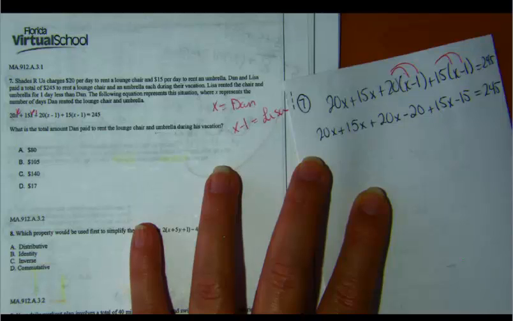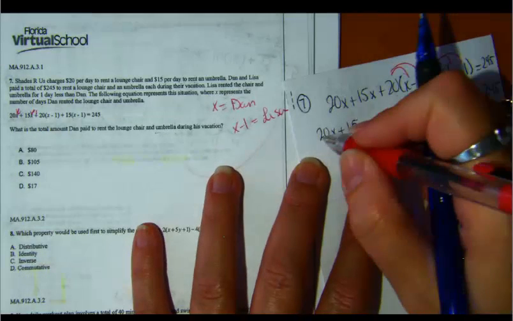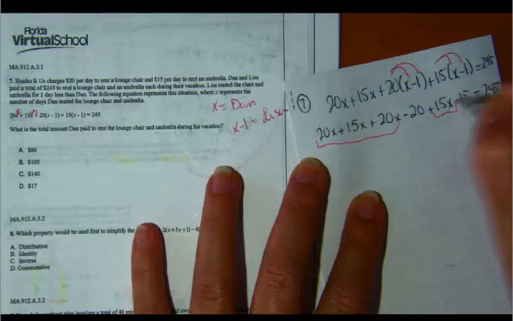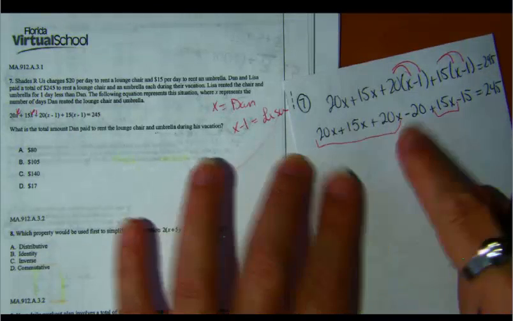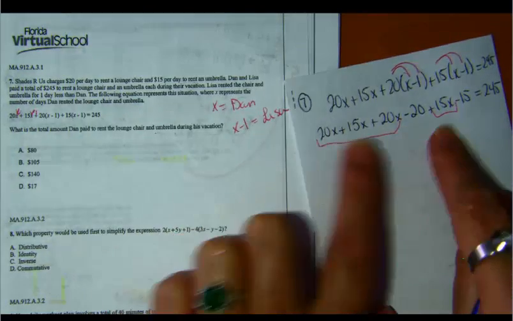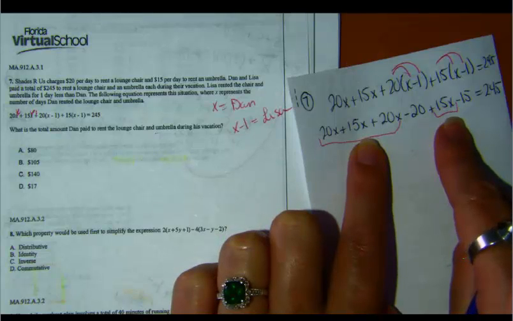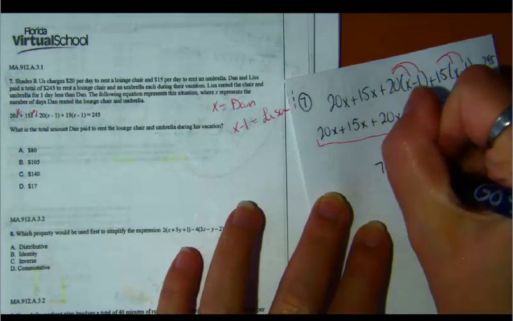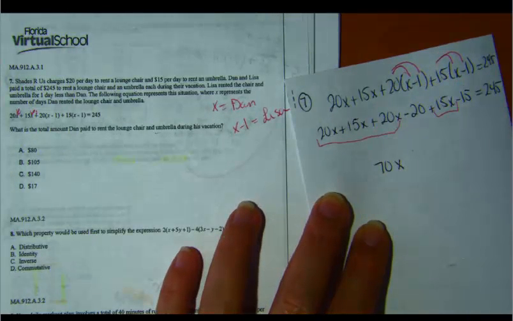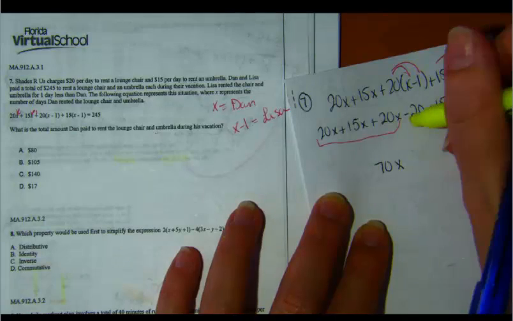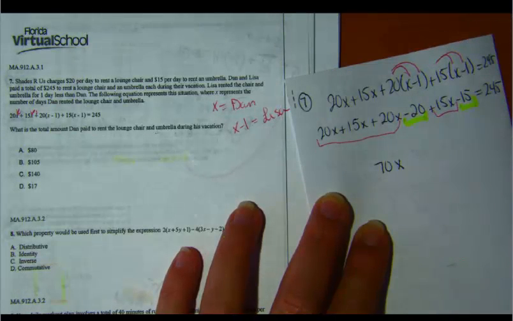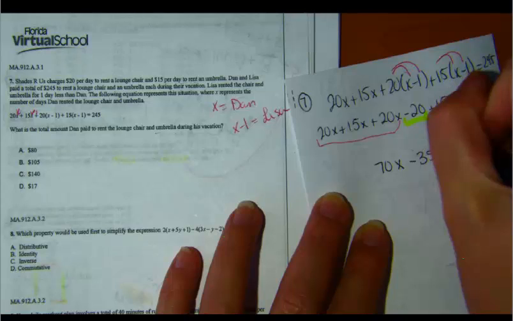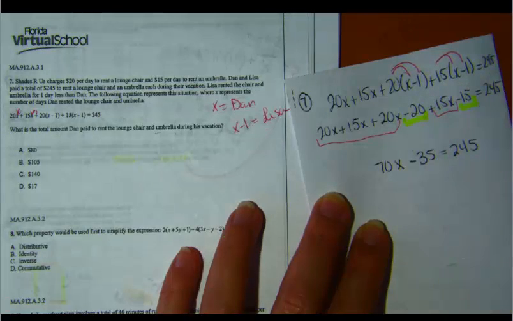Then I need to combine all of the x's. So I have all of these and this one. So 20 and 20 is 40. 15 and 15 is 30. 40 and 30 is 70. And I need to combine my negative 20 and my negative 15. So that's negative 35. So far okay?